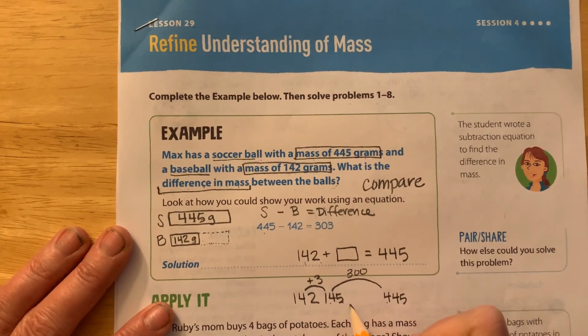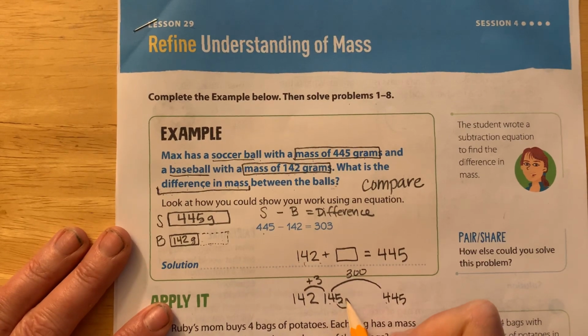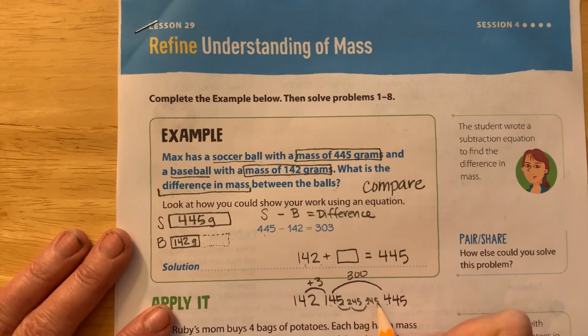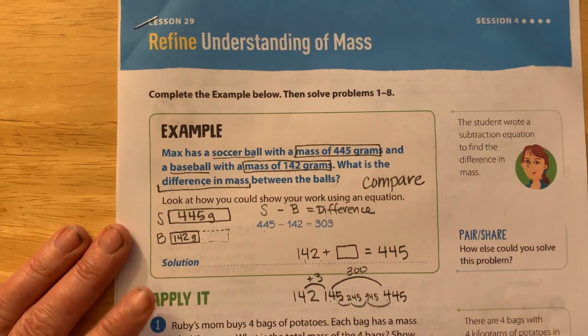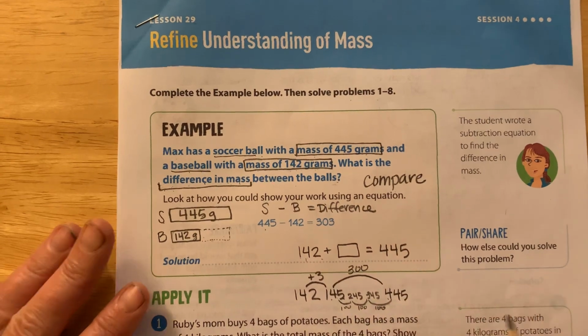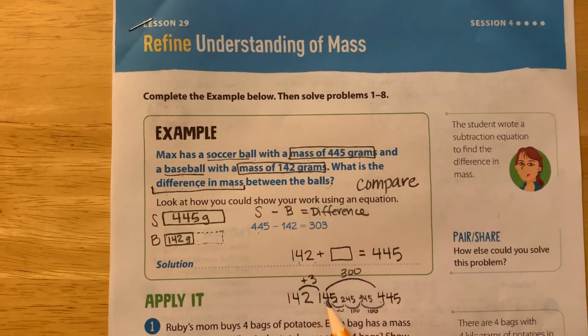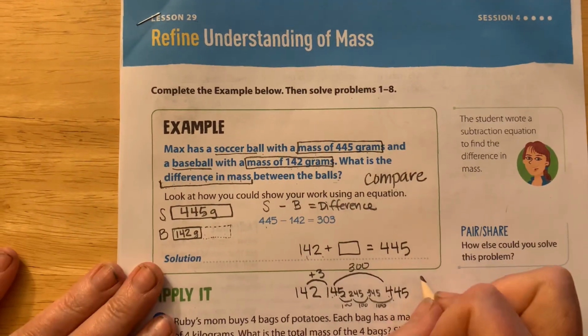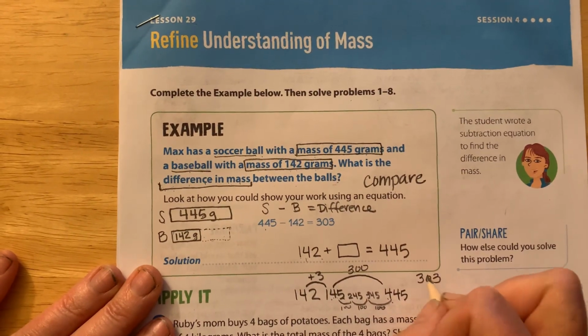If you want to see that, I would actually go from 145 to 245, from 245 to 345, and 345 to 445. So notice that I jumped 100 3 times. So I jumped 3 to get to 145, and I jumped 300 to get to 445. So I made a jump of 303.